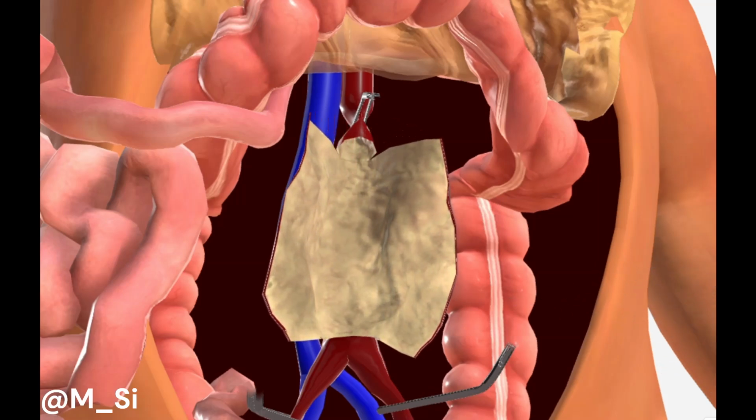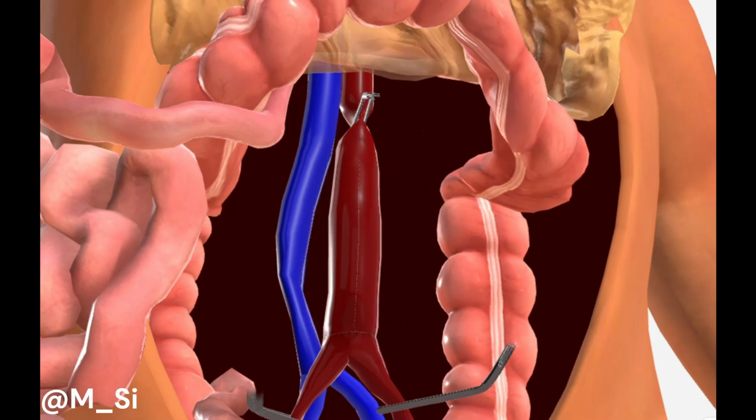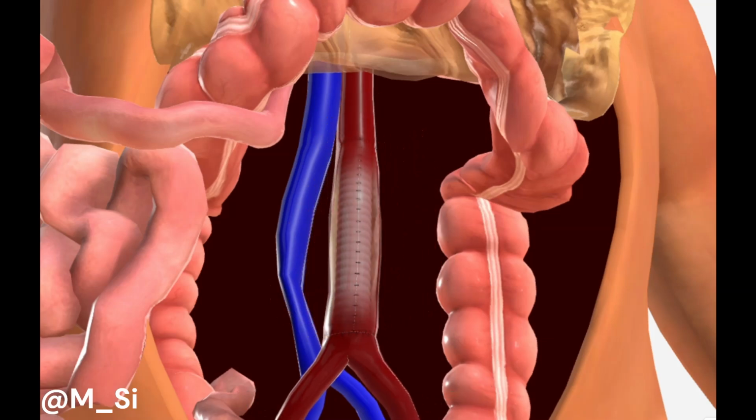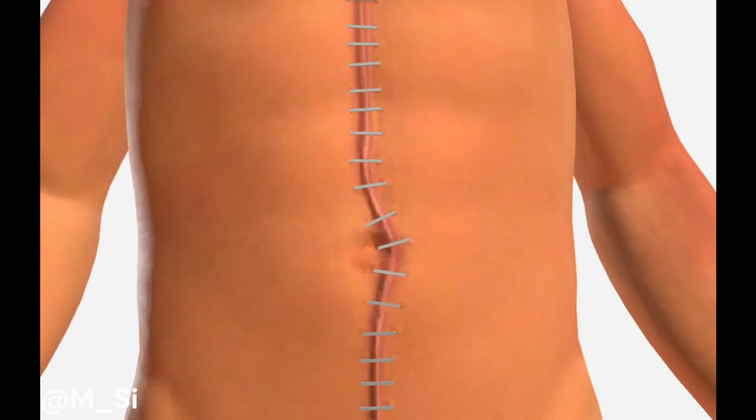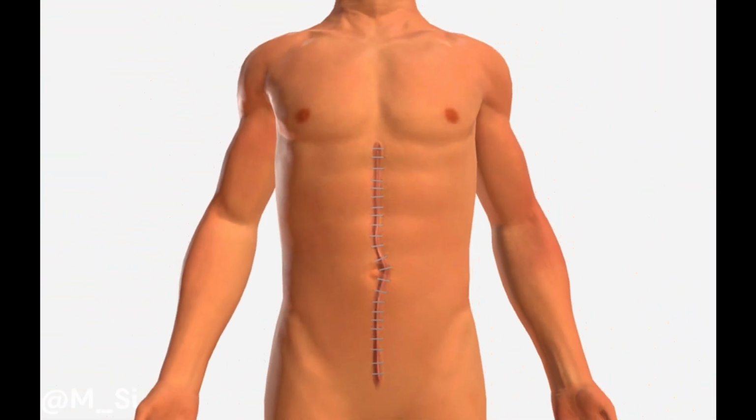the aneurysm. This creates a stable pathway for blood flow, bypassing the enlarged and weakened area of the artery. After checking that there are no leaks, the aorta is closed over the graft and the clamps are removed. Once the clamps have been removed and normal blood flow has been restored, the surgeon prepares to close. The organs are placed back into their normal position and the incision is closed with sutures or staples.